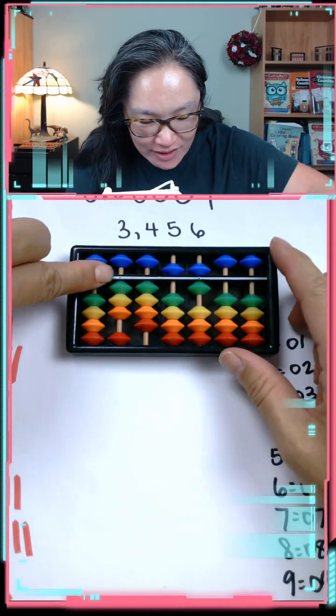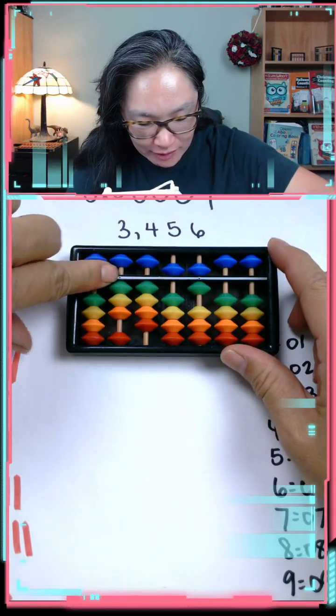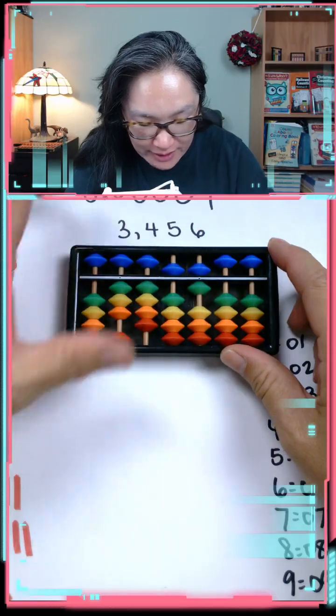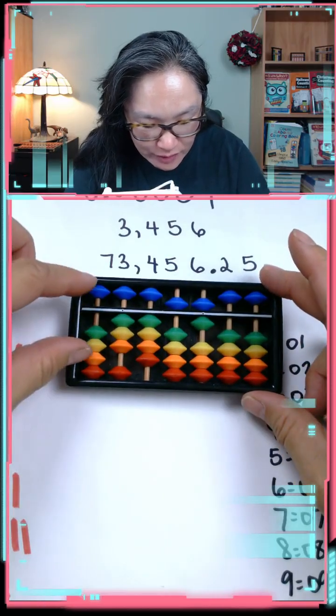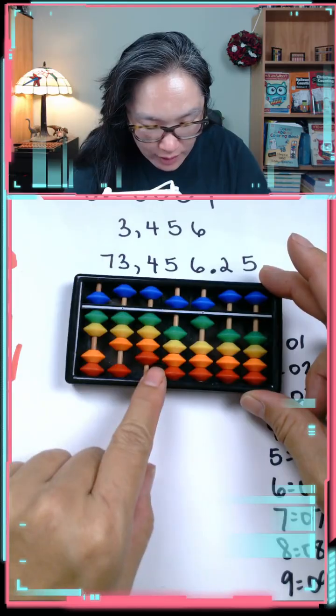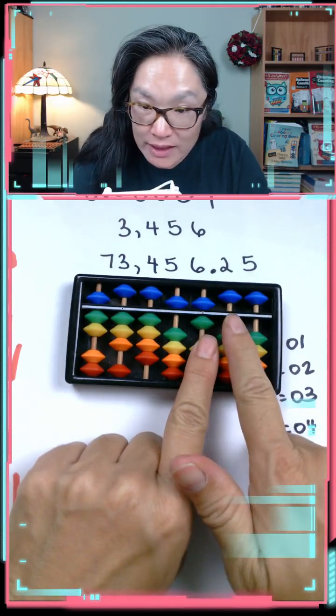So we have 3,000. That's my next marker. I have 4, 5, and then 6. I can add it one more time. I could do 73,456.